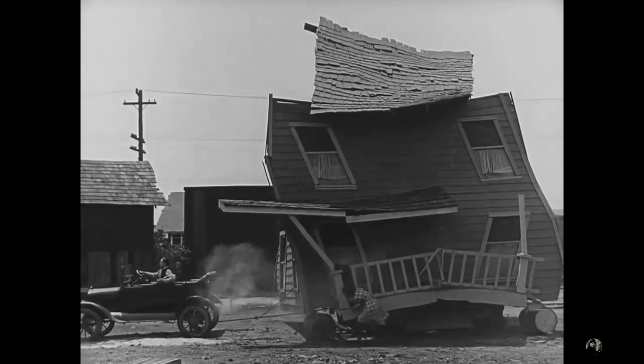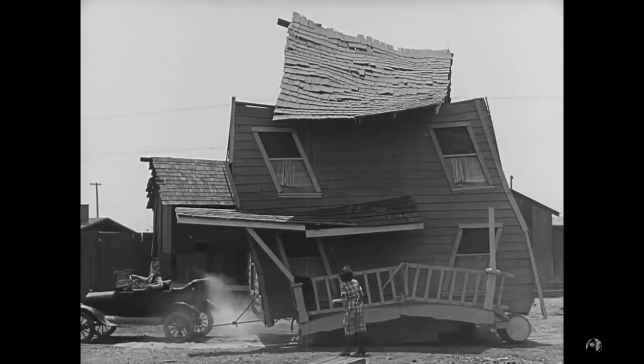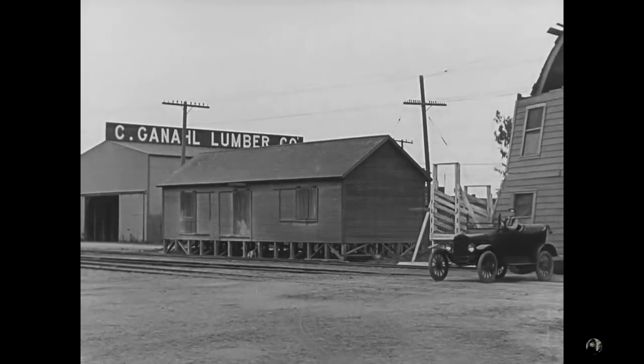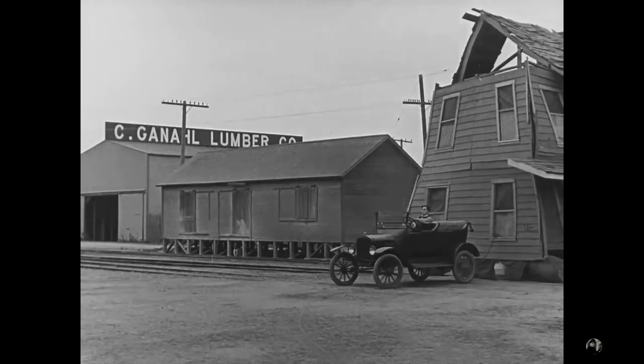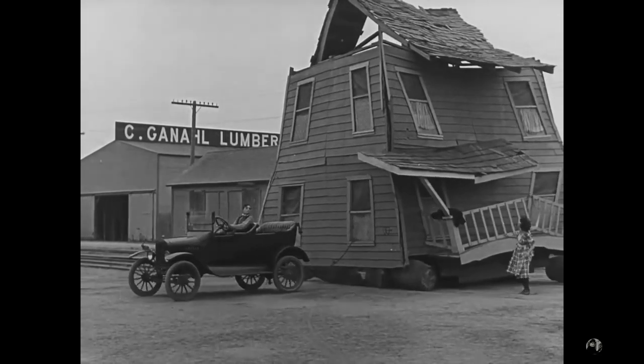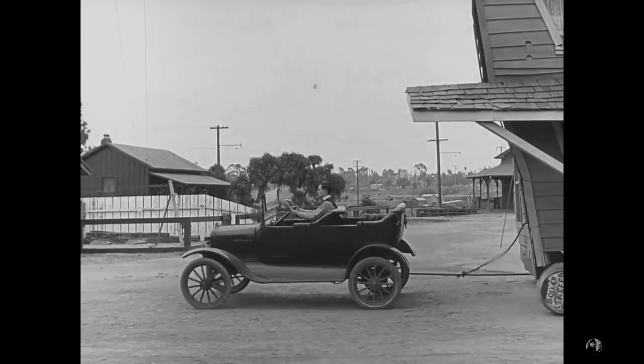So here's Buster in his car with his wife, trying to make sure that the house that they're trying to move, they're using barrels to move it along, and they're trying to get it across to the other part of town where it's supposed to be. It is not particularly well built. Someone sabotaged the instructions to try and ruin Buster's wedding and his new marriage.